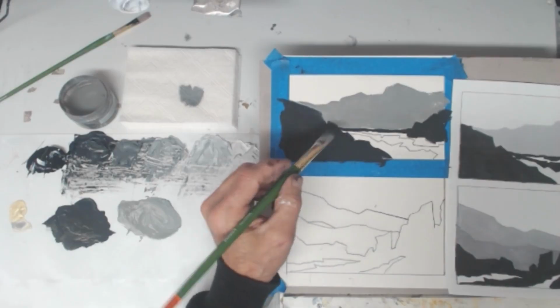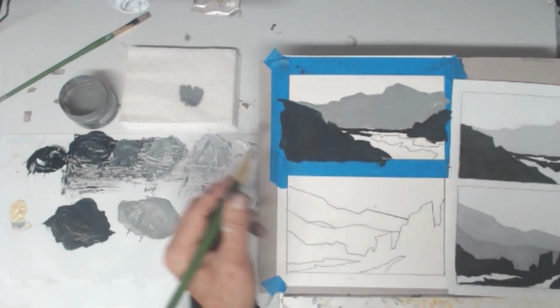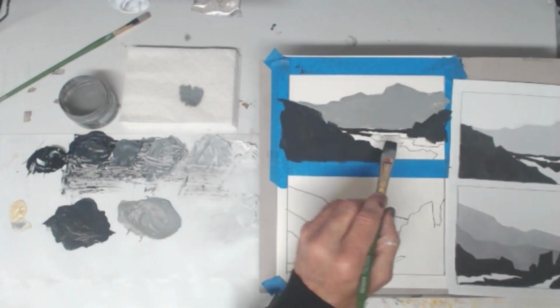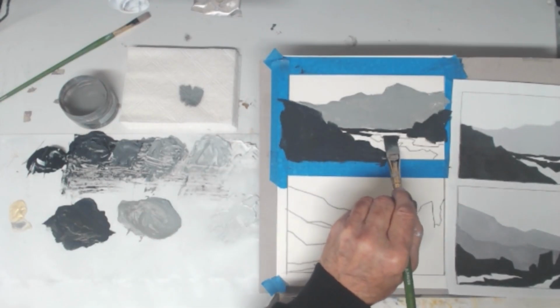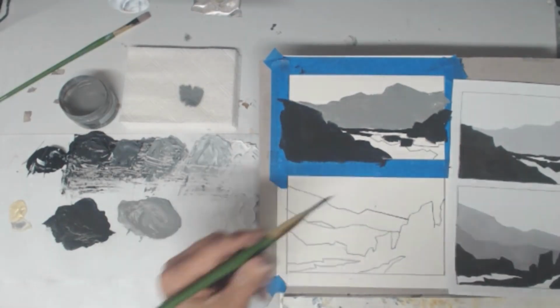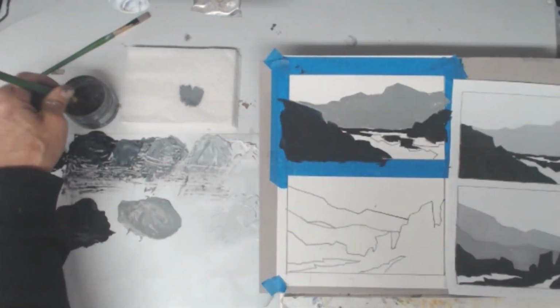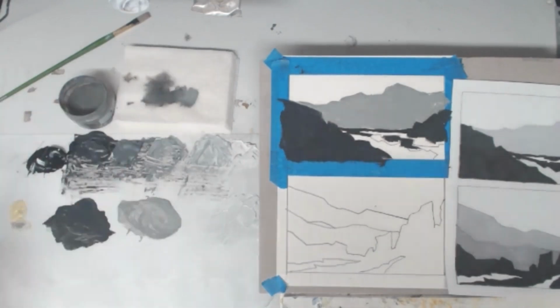Okay, so you can paint it. Now you see how detailed I can get, pretty detailed with this brush. I come up to the edge and I have enough solvent on the paint that I can come in and do that. Or you can switch to another brush.